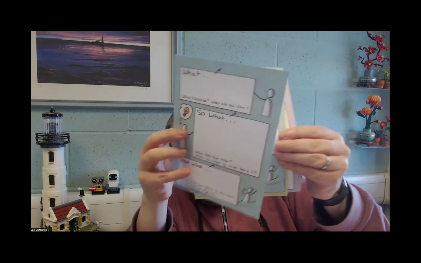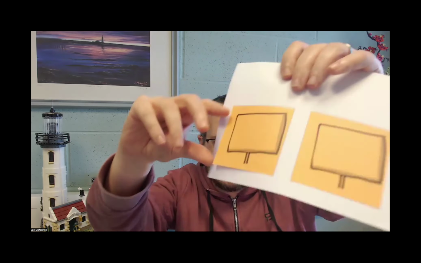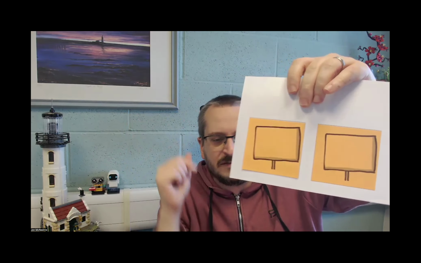There's some printed ones, I've got pads made of these. I can just hand them to people. They can write in them, they can take them away. I've got printable versions of those as well. I'll show you digitally in a minute. Things like these are printed post-it notes. We can just write on them and add to them.